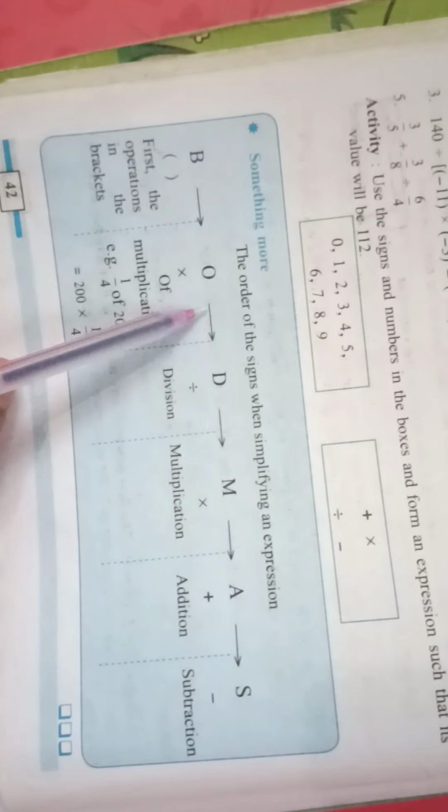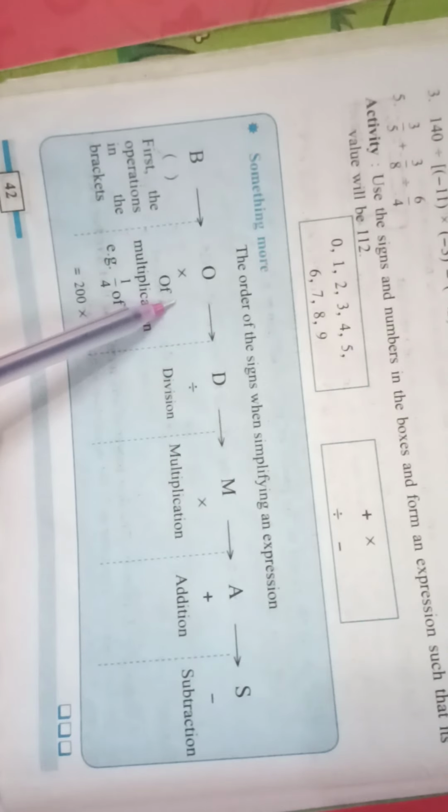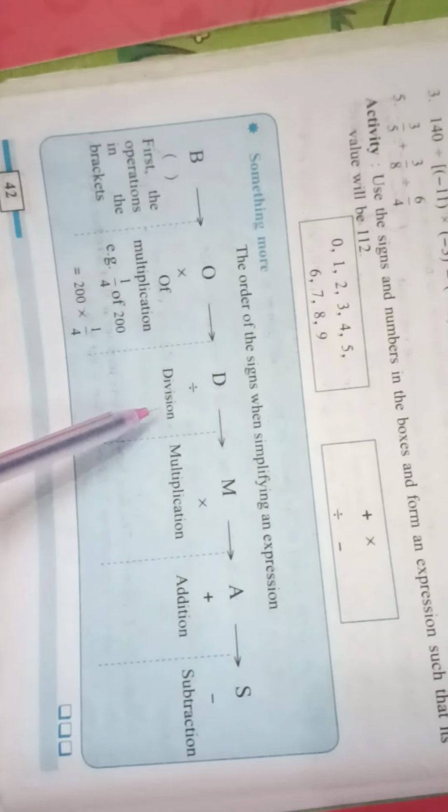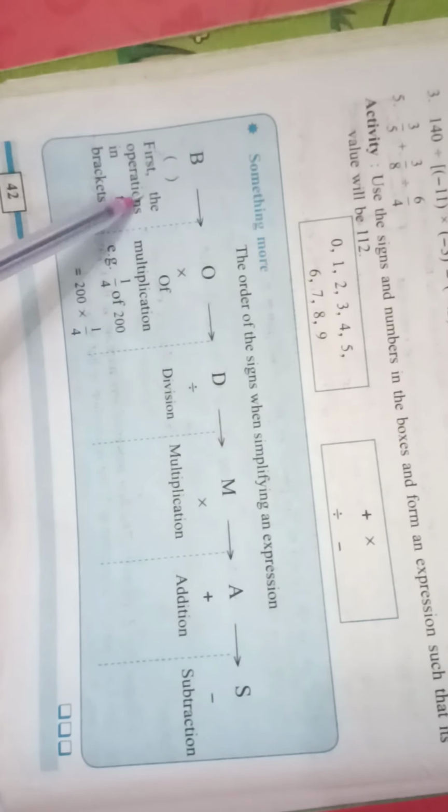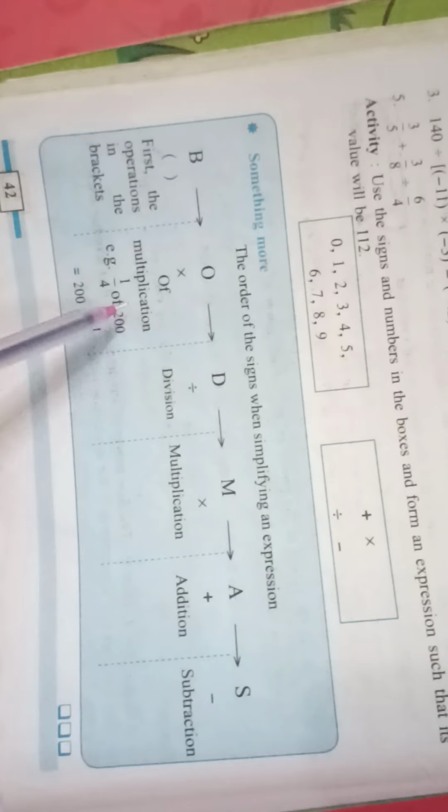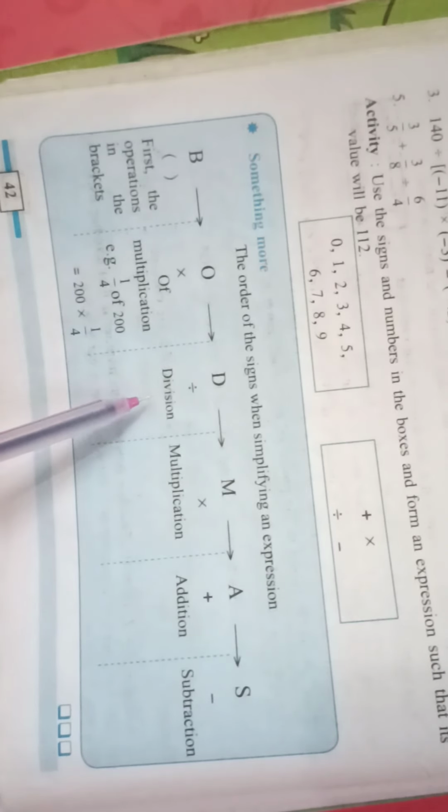Now first the operation in the bracket. You should remember BODMAS in such a way that first we should do the bracket, then multiplication, then division, then addition and subtraction. Whatever is given in the bracket, in that bracket you will go for the multiplication. After the multiplication you will go for the division.